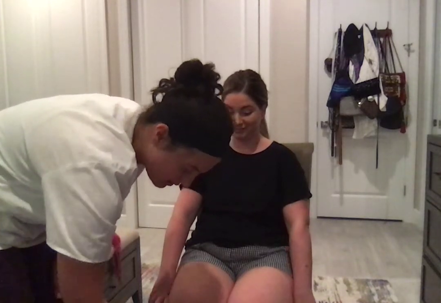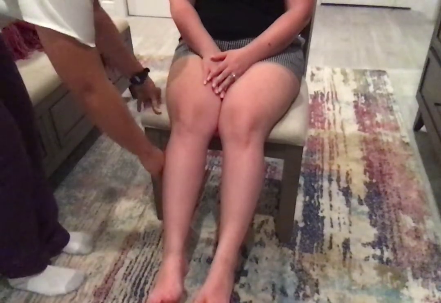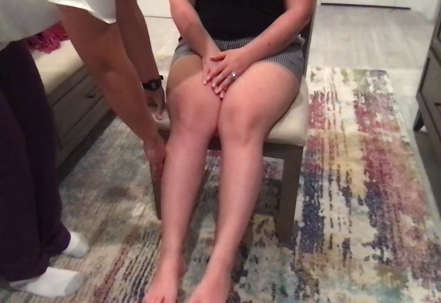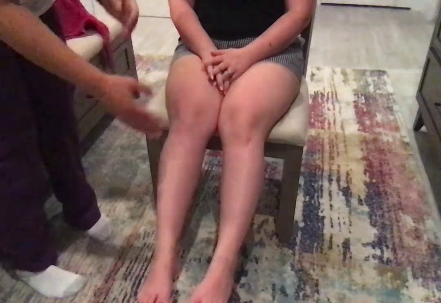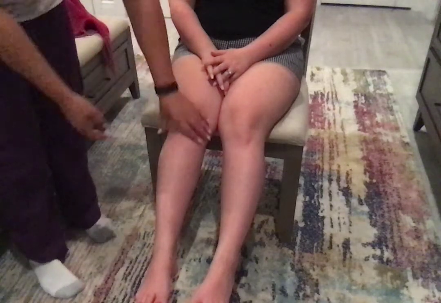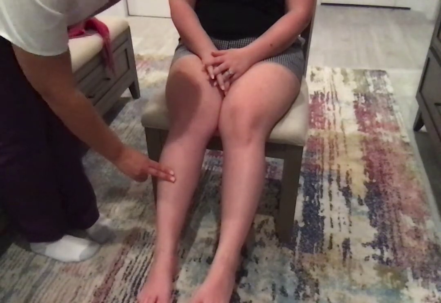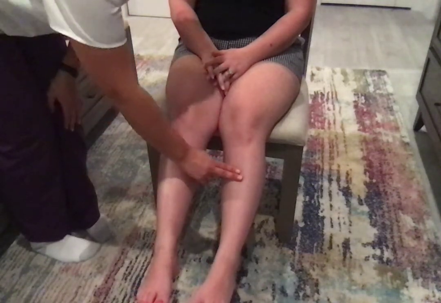Texture wise, it's smooth, and then it's dry as well, which is good, and there's no lesions and no masses. And I would also check for edema, or if there was any swelling in the legs.